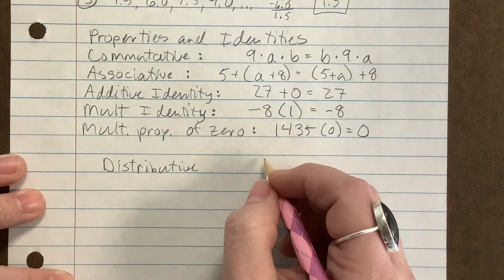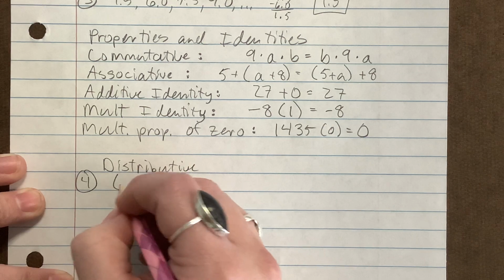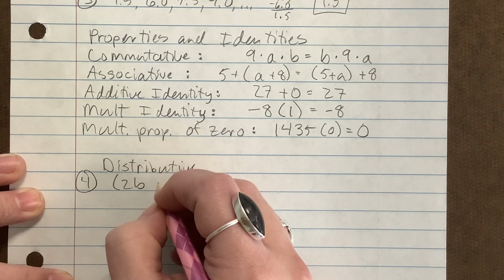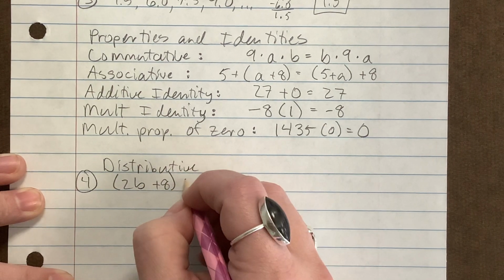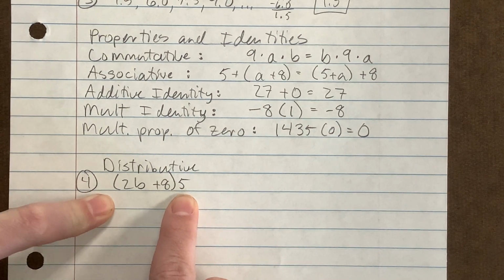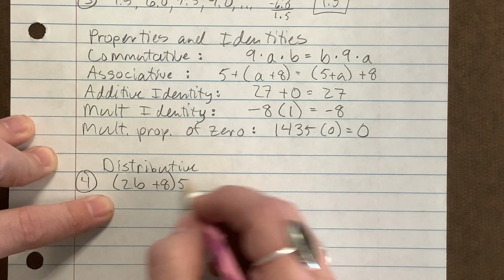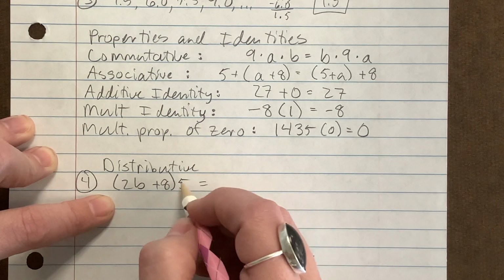Okay, and the distributive property looked like this: we could have 2b plus 8 and 5 on the outside. Remember, you can have a number outside the parentheses on either side. Still means the same thing. We need to multiply everybody on the inside by the guy on the outside.